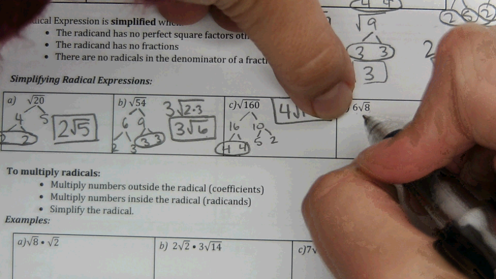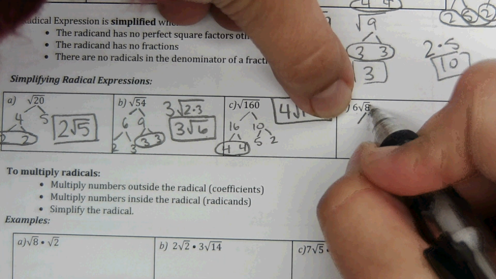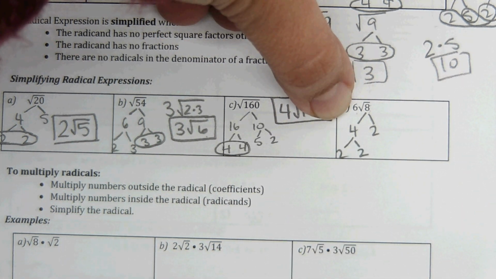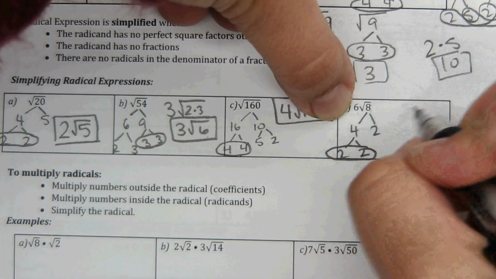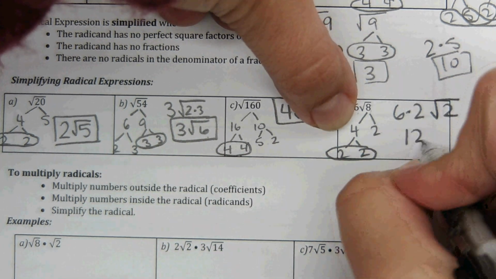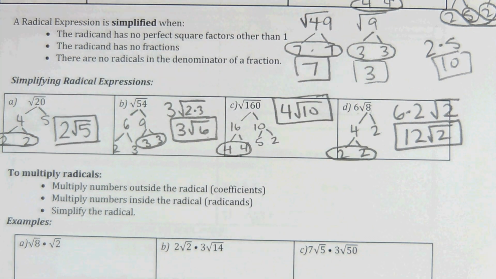Okay, the next one is a little bit different because it has a coefficient. We're going to simplify the radical, and I'll show you what to do with it after. So 8 broken up 4 and 2, 2 and 2. Then this comes out, so we would do 6 times the 2, and you're left with just 1 2 in the square root. So you get 12 square root of 2.